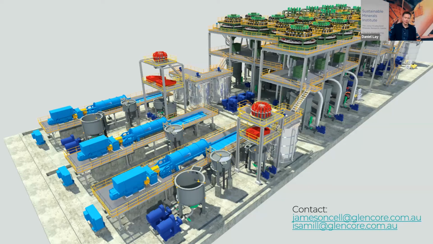Every time we test it as a rougher, the results, as I've shown, are very good. So we're starting to see more and more rougher scalpers. If you extend that to the scavenger, you've basically got a full circuit design that's possible. The industry takes a while to adopt new technologies, and a while to adopt them in new applications. So that has taken quite a bit of time.